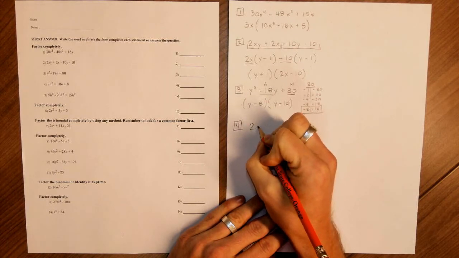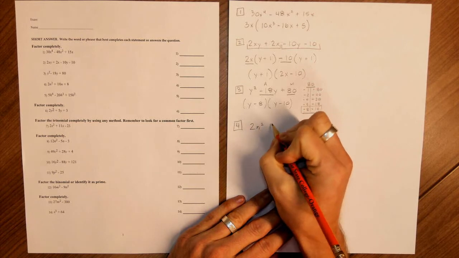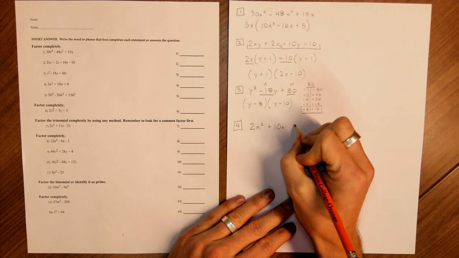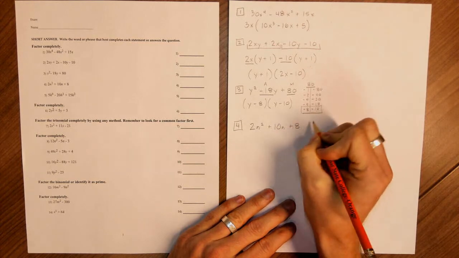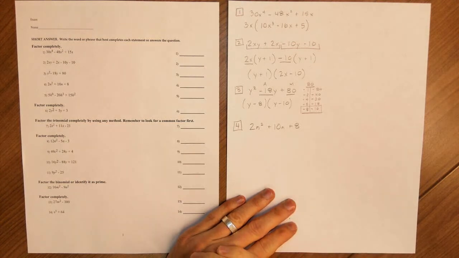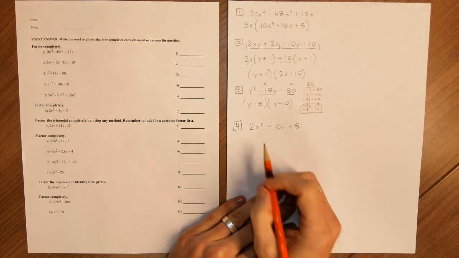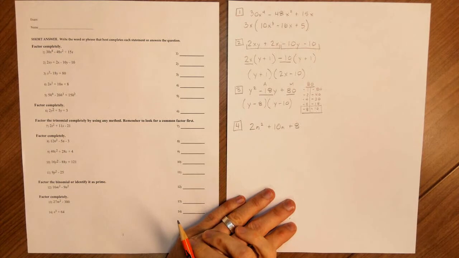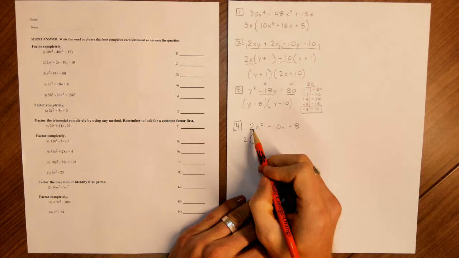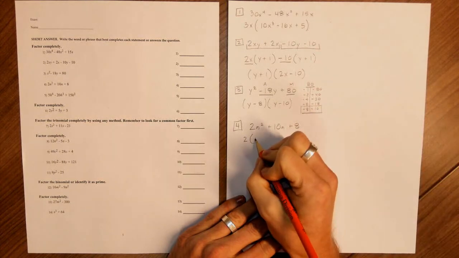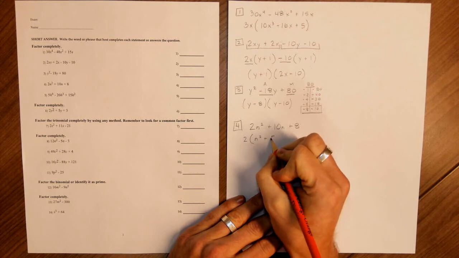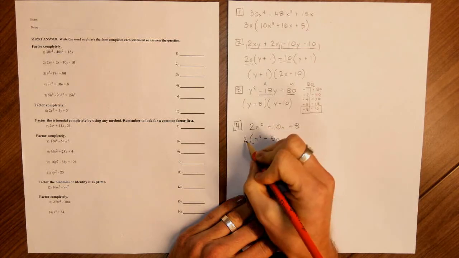Okay, so question 4 is 2n squared plus 10n plus 8. Now what we can do on this is we can divide or take out our greatest common factor. So we can take out a 2. Right? We can divide all these numbers by 2. 2 divided by 2, that just takes away our 2, and we just get an n squared left. 10 divided by 2 is 5, so we get a 5n, and then 8 divided by 2 is 4.